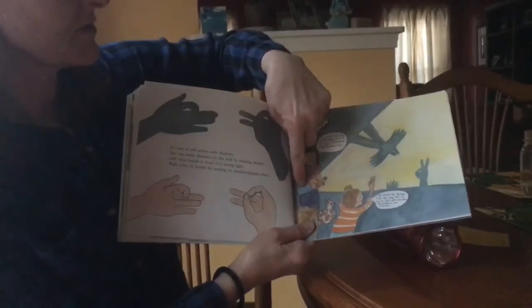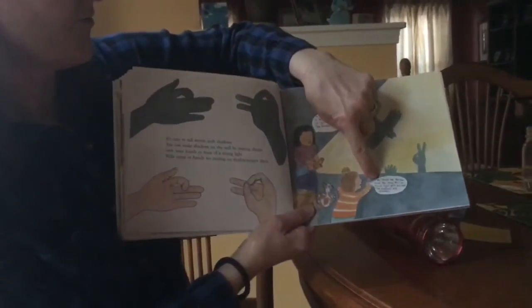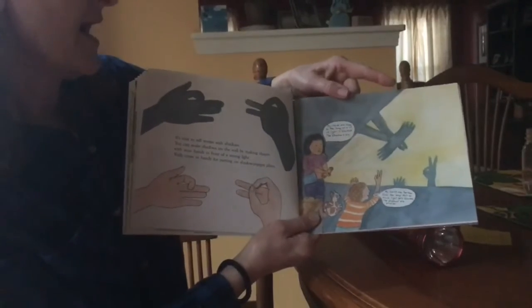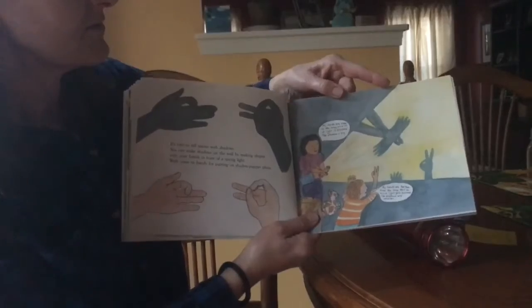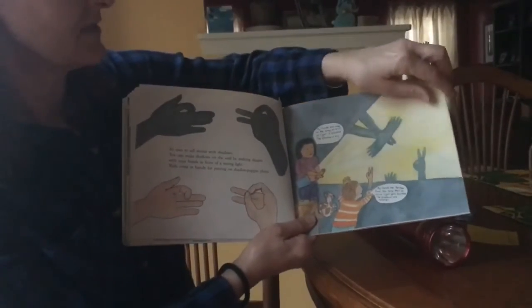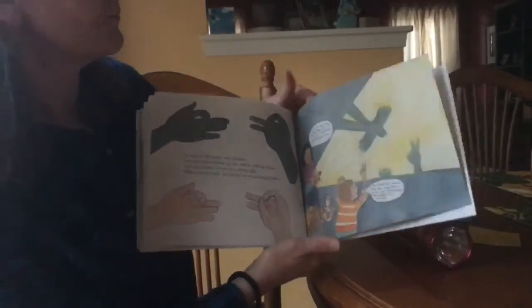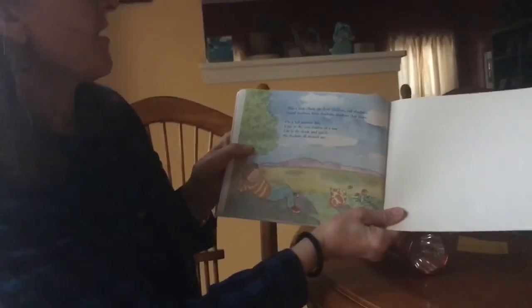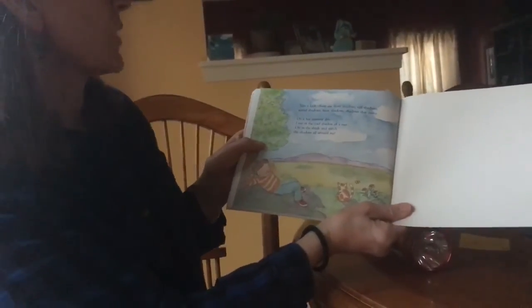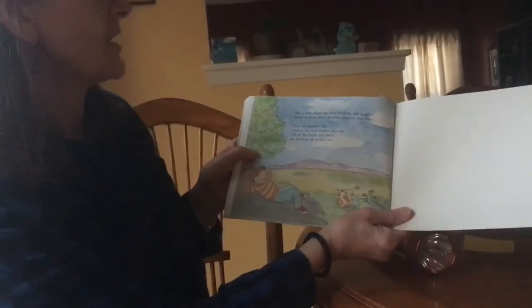Here's the light source. My hands are further from the light. Not as much light gets blocked, so the shadows are smaller. So his hands aren't as big as hers because he's further away from the light. Take a look. There are short shadows, tall shadows, round shadows, fuzzy shadows, and shadows that move.